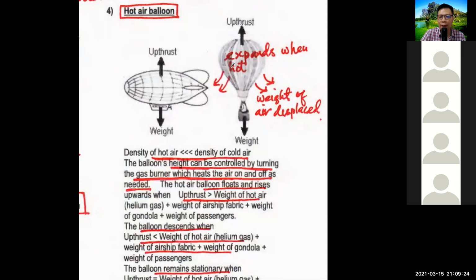When you heat up the air inside, the hot air will expand. So you make the hot air balloon bigger; the whole thing will expand when you start the fire to heat up. When this thing becomes bigger, it will displace more air. The weight of air displaced becomes more, right? So the buoyant force becomes stronger. The upthrust force is stronger. This side, it will go up.